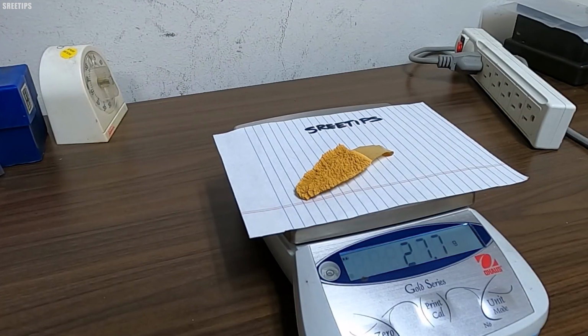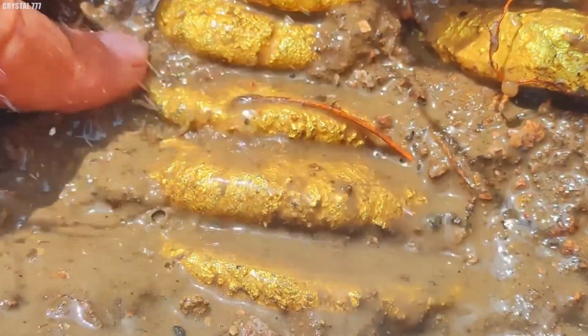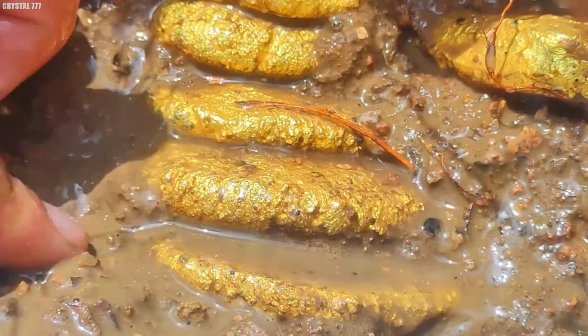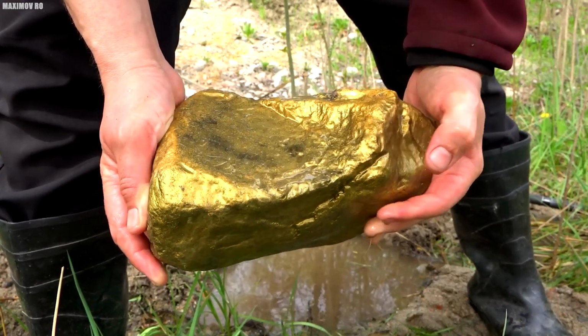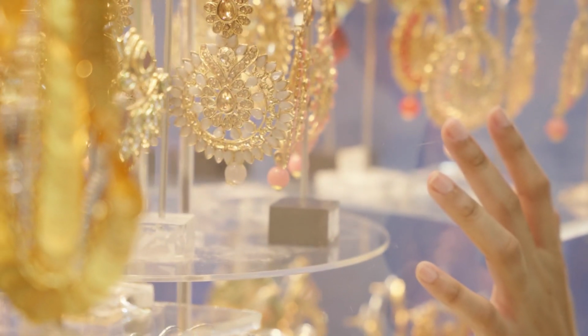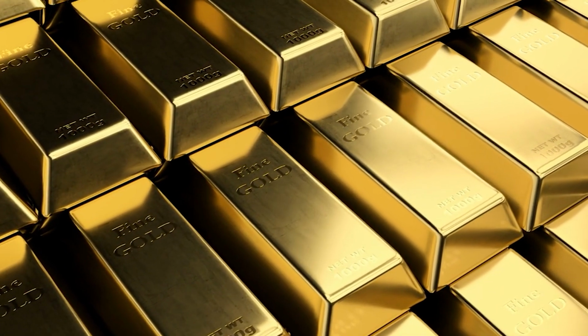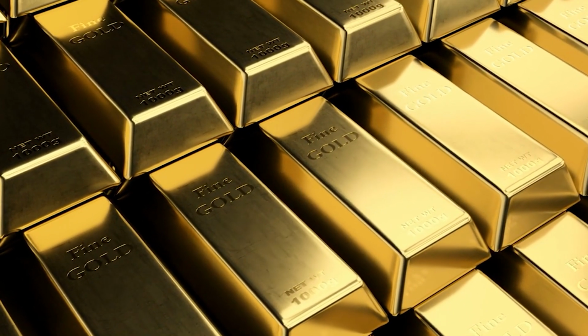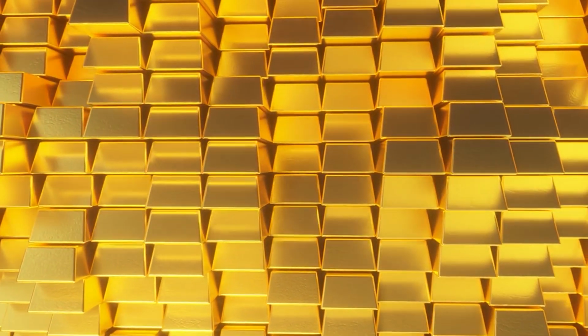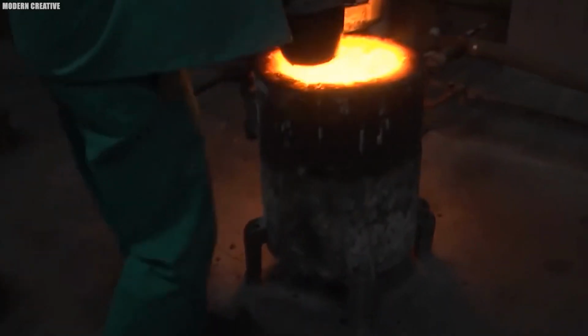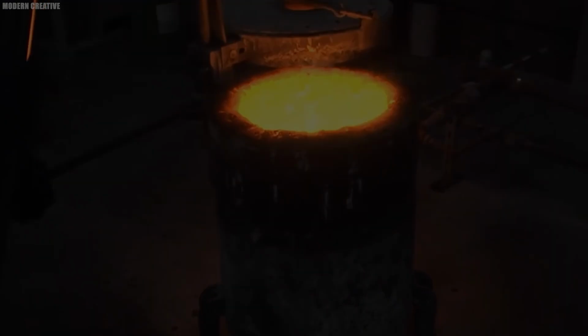Refining may seem like an elaborate application with elements and electric currents, but it's this meticulous process that ensures gold reaches its highest potential, ready to shine in all its glory across various applications worldwide. Have you ever wondered how those shiny gold bars are made? Let's explore the fascinating process of shaping gold bars, where precision meets artistry.